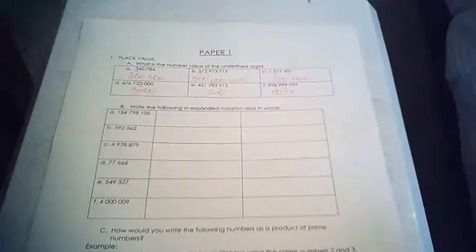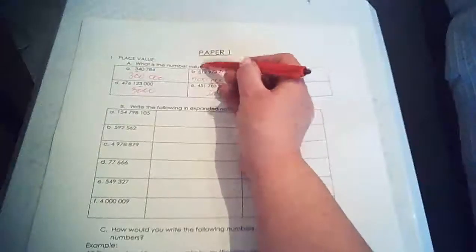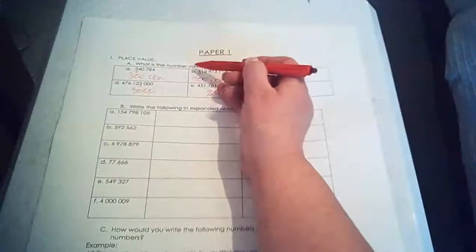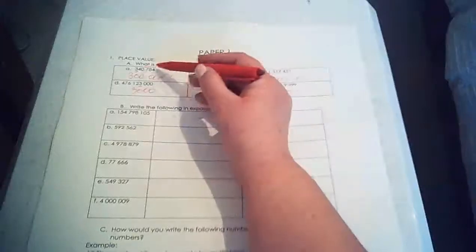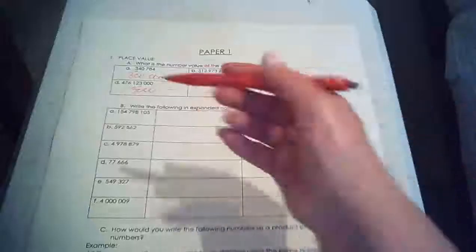Okay, now on the first page, we're looking at number value. Remember, we looked at number value and place value. Number value is how much is the number worth. Place value is the place. Where is it? So if I say to you, where is the 3, or the place value, you're going to tell me it's the 100,000.